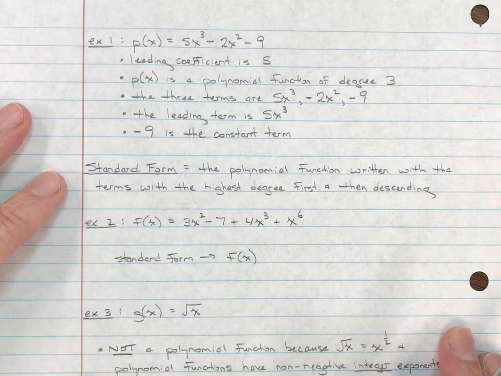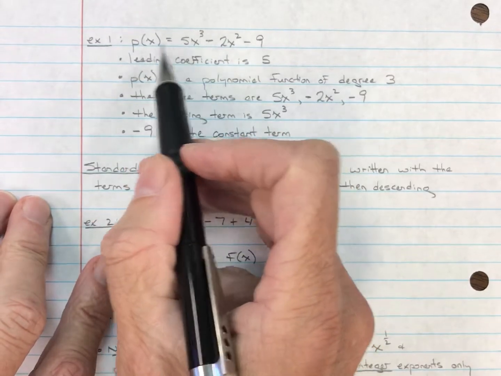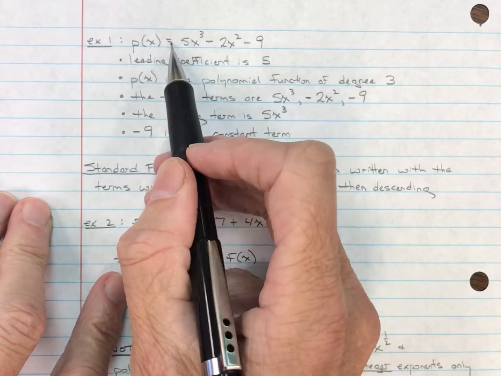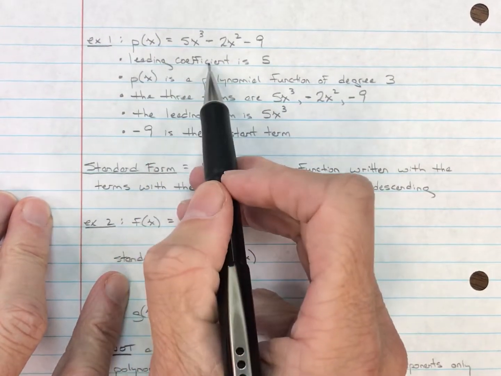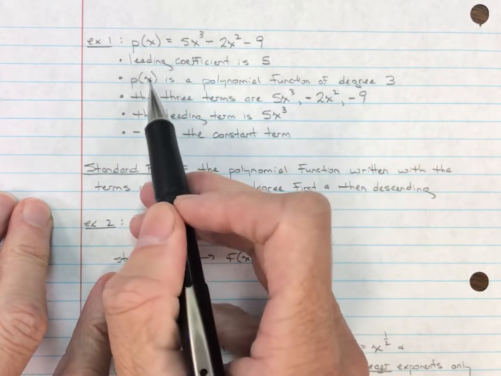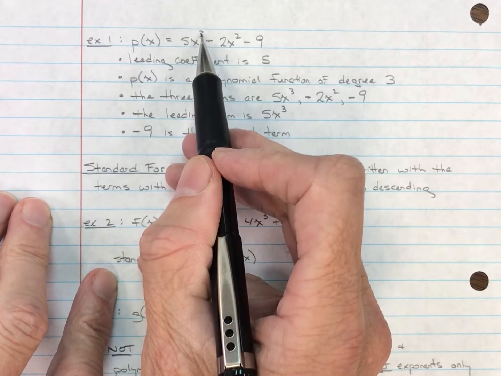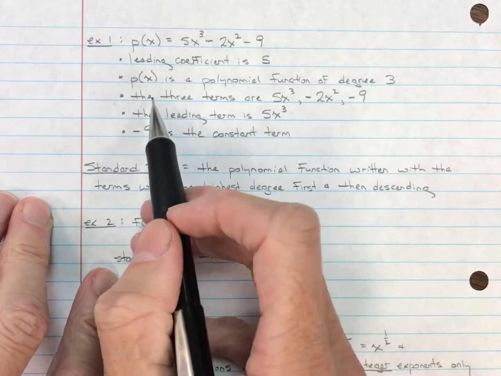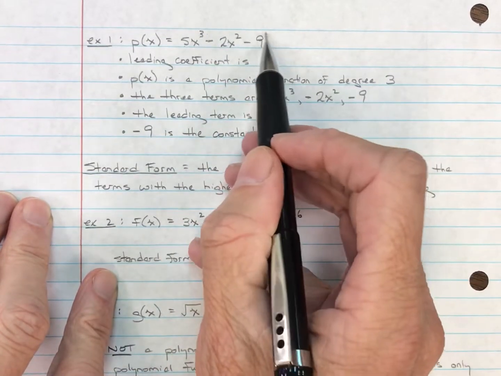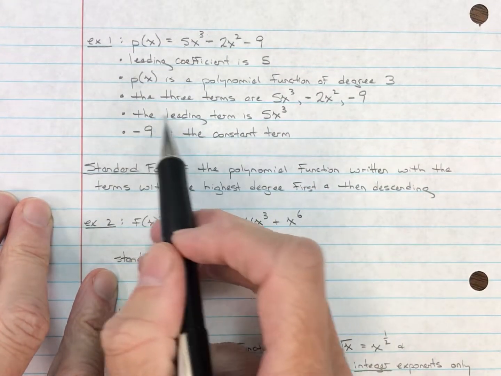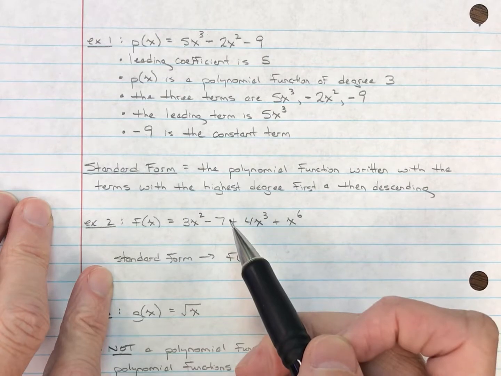Okay, so here's a polynomial. Example 1. P of x is equal to 5x cubed minus 2x squared minus 9. Okay, leading coefficient, that's 5. P of x is a polynomial function of degree 3 because that's the largest degree in this polynomial. The three terms: 5x cubed, negative 2x squared, and the constant term is negative 9. The leading term is 5x cubed, and negative 9 is the constant term.